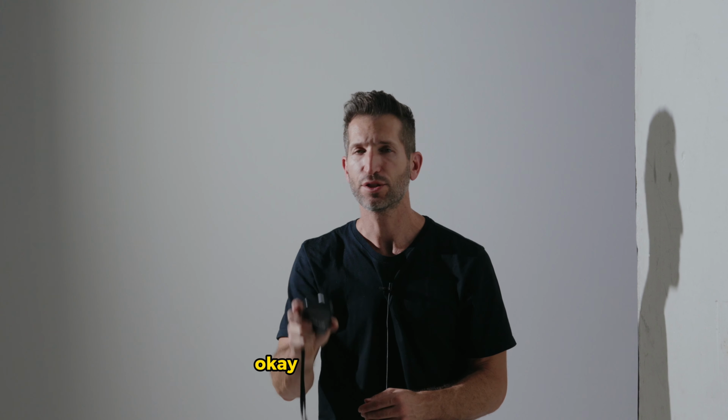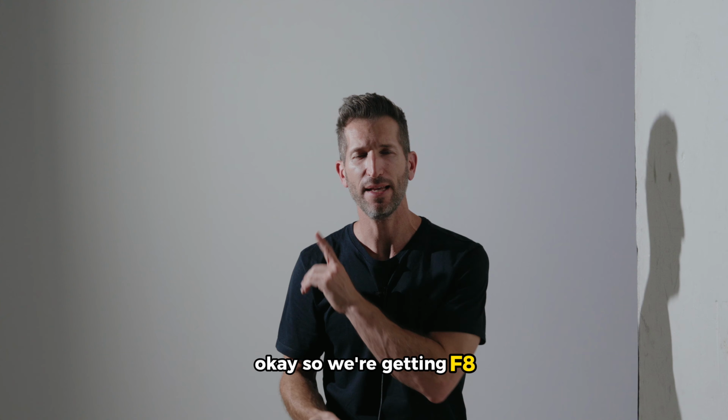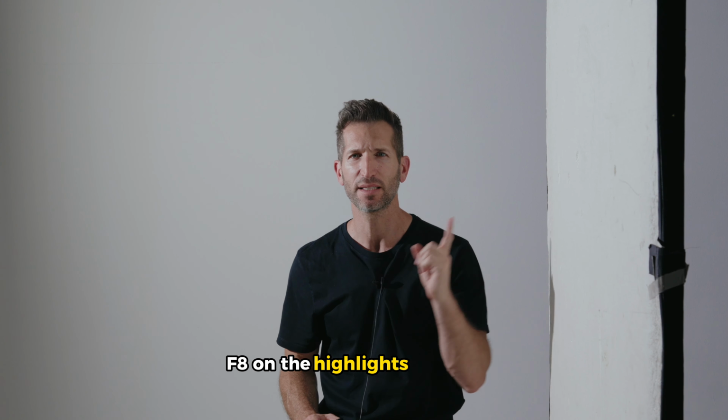So let's bring in our set further back, just because I'm using one light and I'd like to keep to using one light just for the sake of simplicity. Okay, so we're getting f8. We've got to bring this in a bit closer. Okay, so we have f8 on the highlight, we have 5.6 on the shadow side of my face, and we have 5.6 on the background.